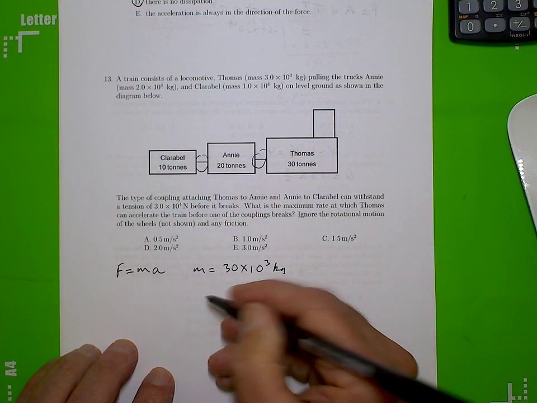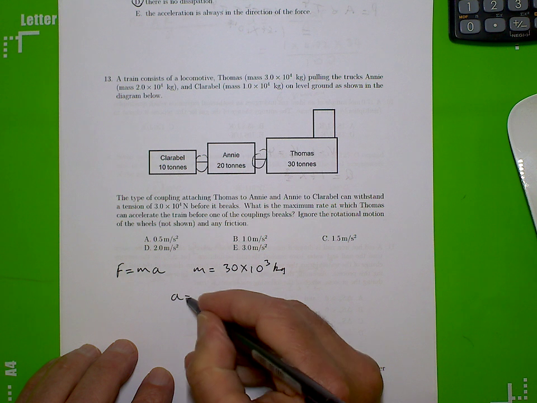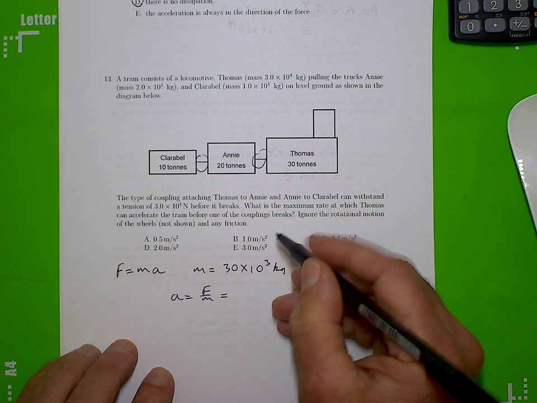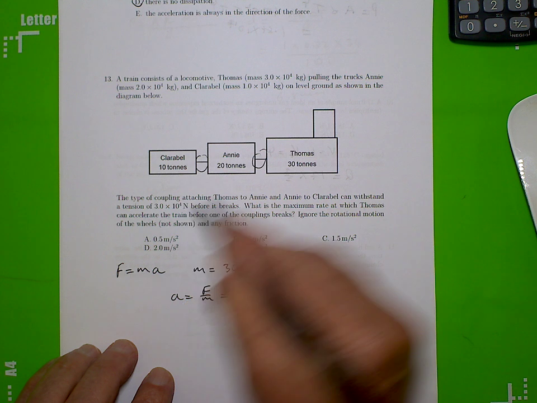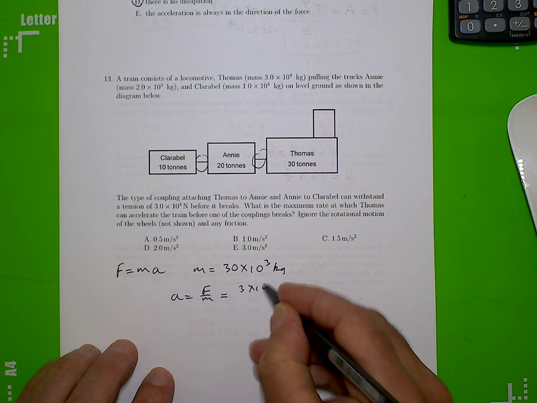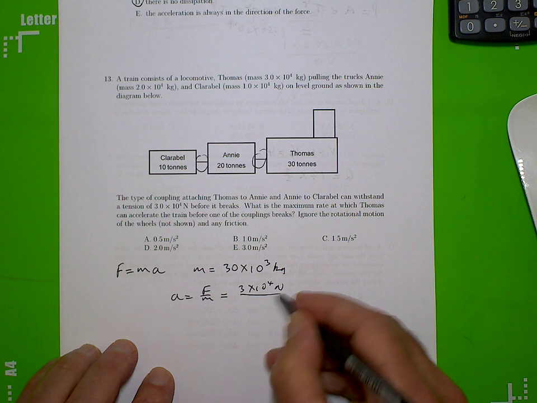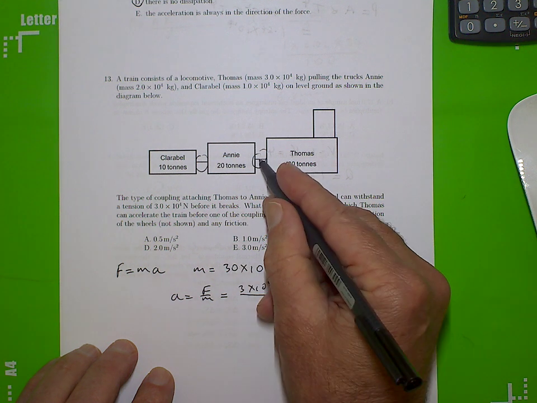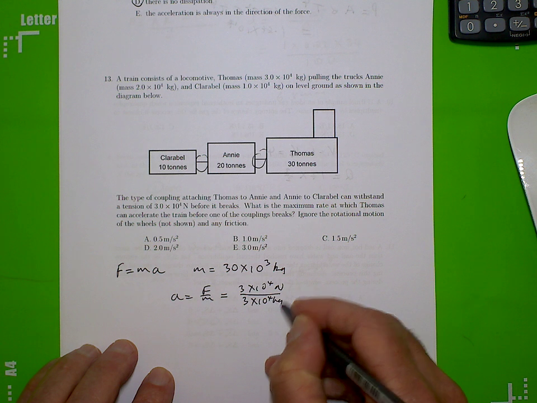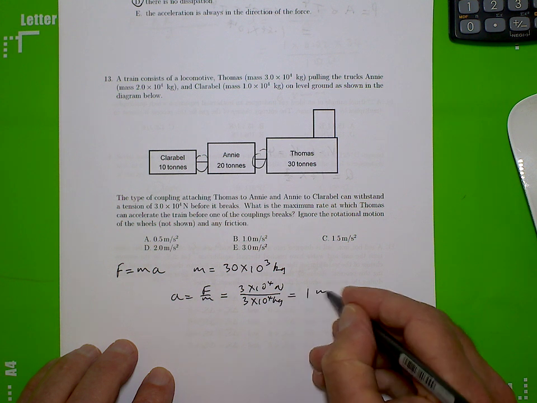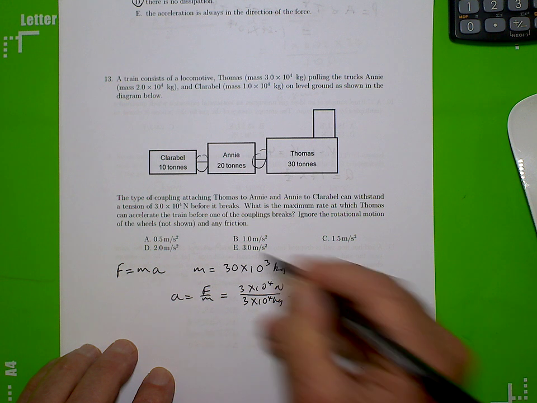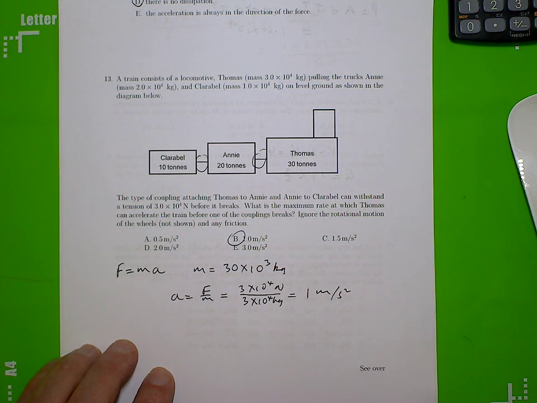So if we rearrange, we get A equals F over M, and our tension, the force that this coupling can supply, the maximum is 3 by 10 to the 4th newtons, divided by the mass, which as I said is strangely enough 3 by 10 to the 4th kilograms. So the acceleration is 1 meter per second squared only. So B is the answer.